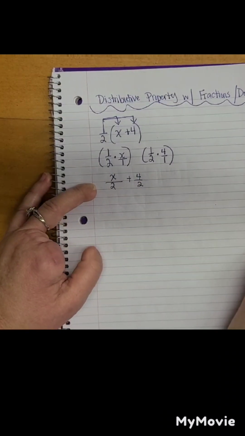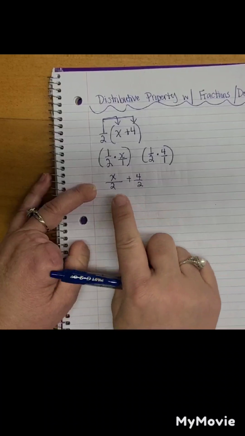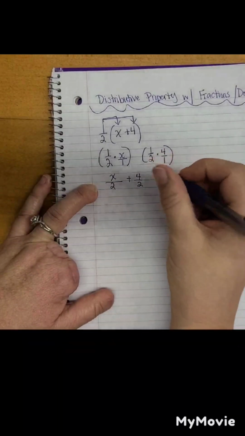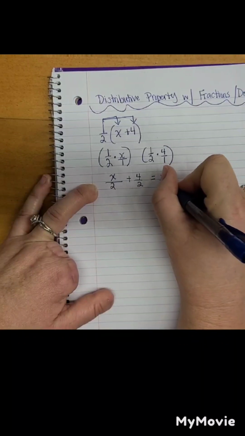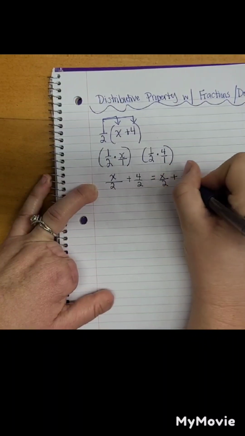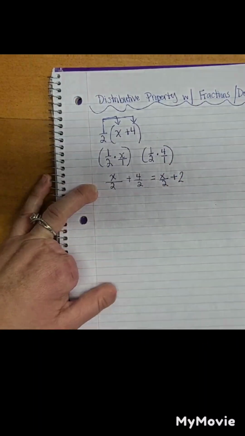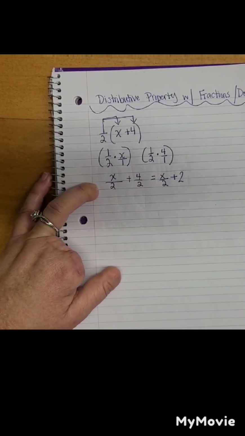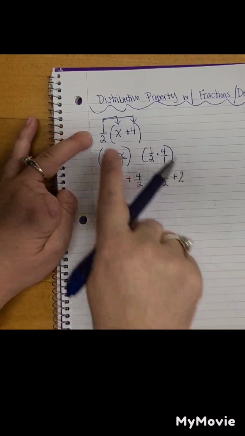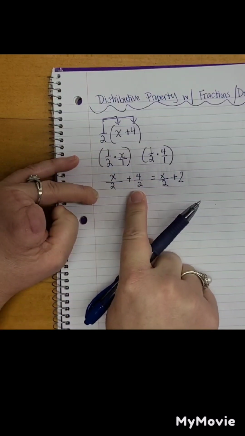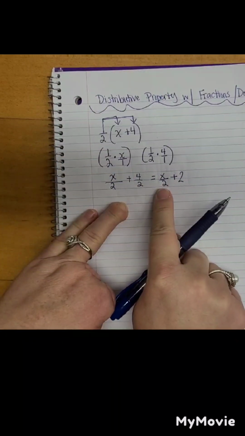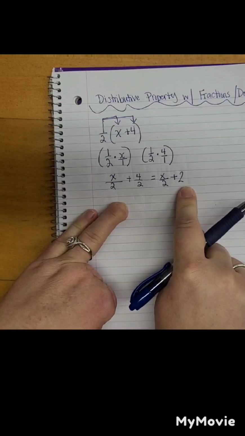So we could simplify this even further and say that x over 2 is equivalent to x over 2 plus 2, because 4 divided by 2 is 2. So essentially what I'm saying is this is equivalent to this, which is also equivalent to this.